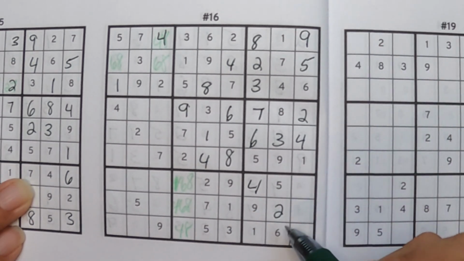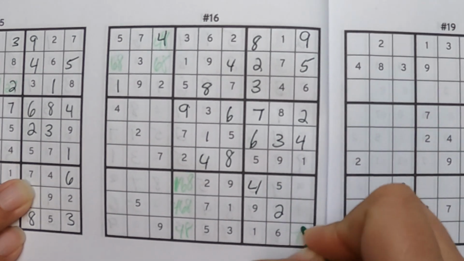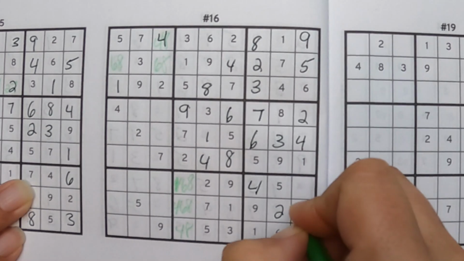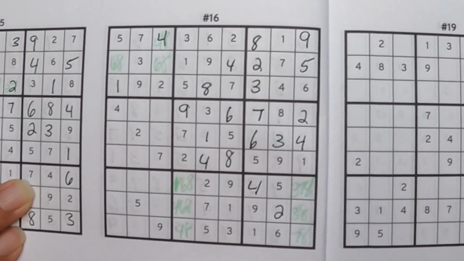For this box, we're missing 3, 7, and 8. We've got a 3 here, so 7, 8, 7 here, so 3, 8, and no help here, 3, 7, 8.